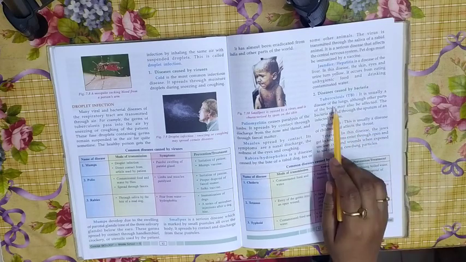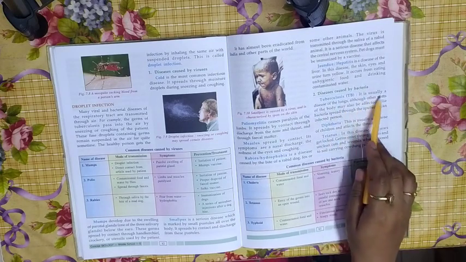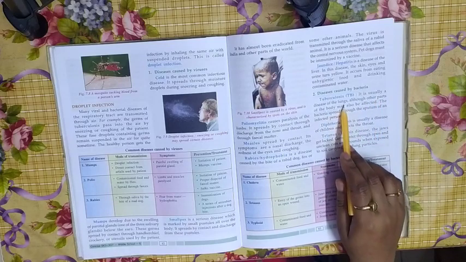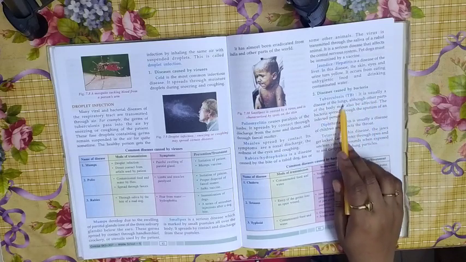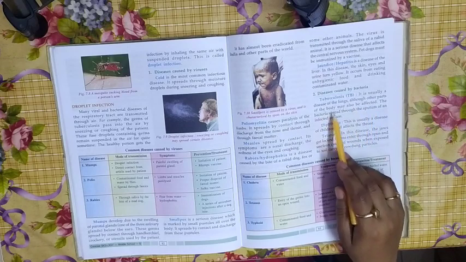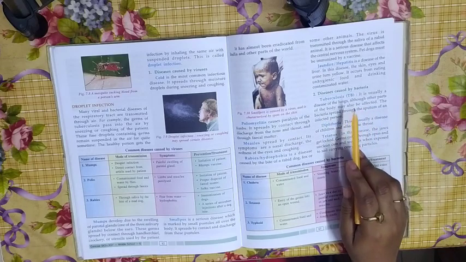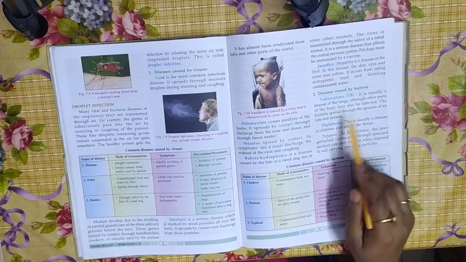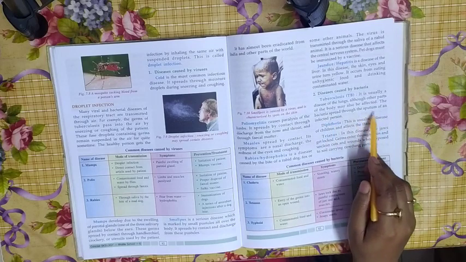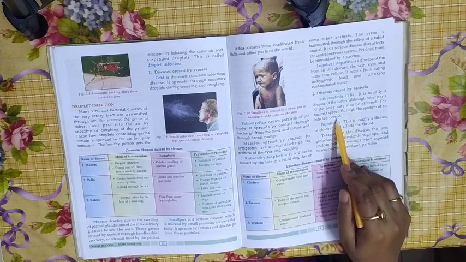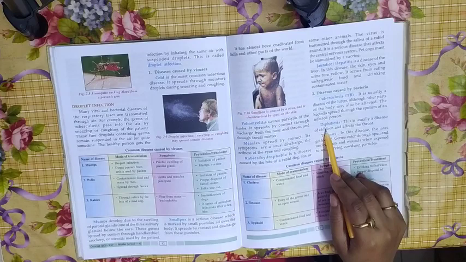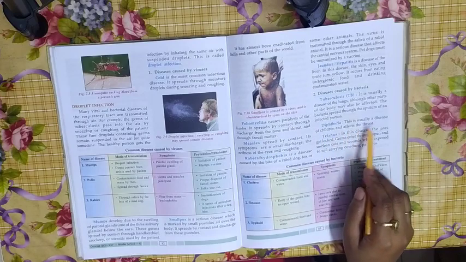So here tuberculosis is given. So tuberculosis is a disease of lungs. Although other parts of the body may also be affected, but which part get affected more? Lungs. The bacteria is spread through the sputum of the infected person. Clear? Next is diphtheria. This is usually a disease of children and affects the throat.